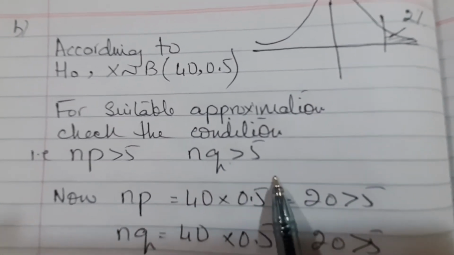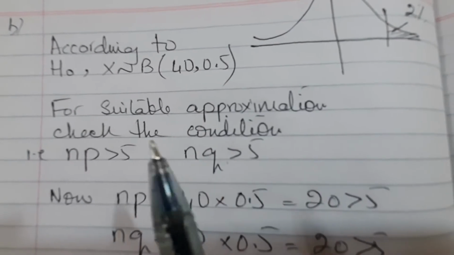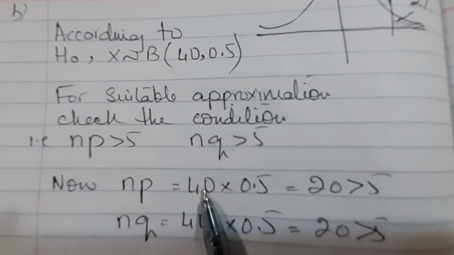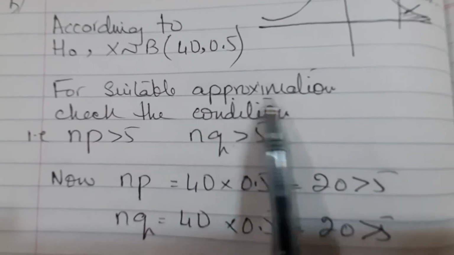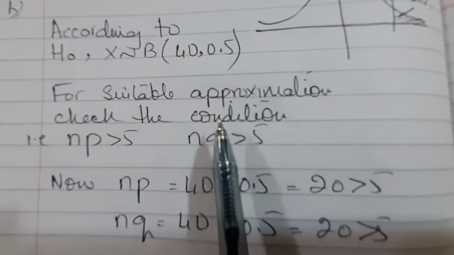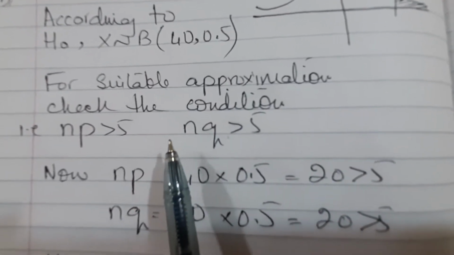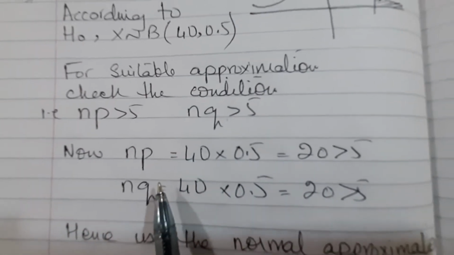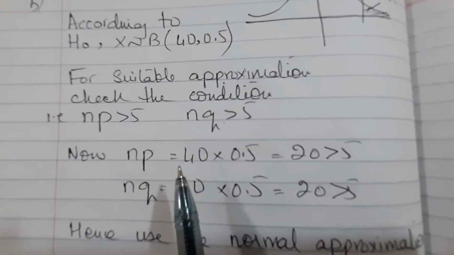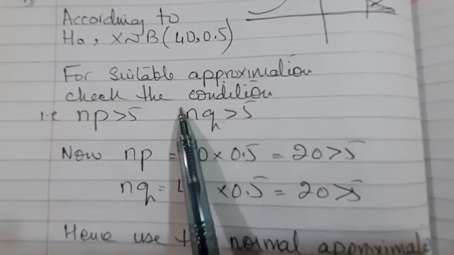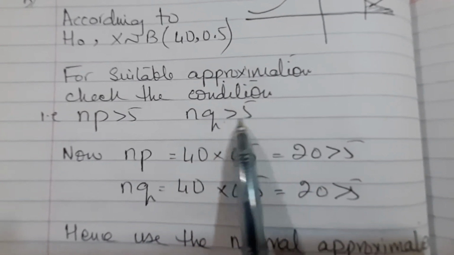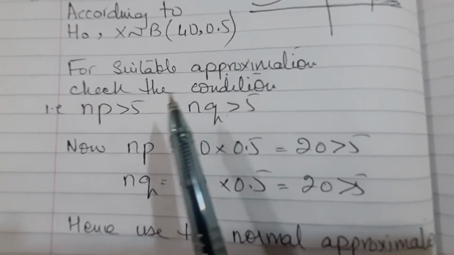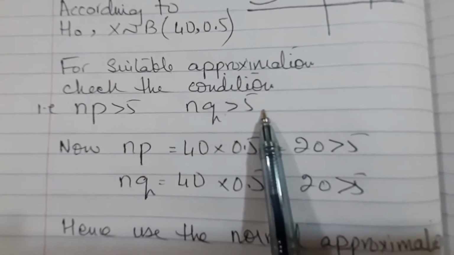Let's see the conditions. Though I have already explained to you in the previous question, we will see it here again. Whenever you use a suitable approximation, you always check the condition. You have to show the examiner that yes, conditions are met, and that's why I can use a suitable approximation. So right now I'm checking for normal approximation. The condition is np should be greater than 5 and nq should be greater than 5.